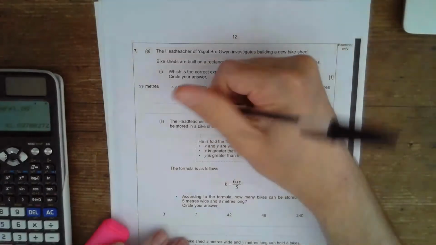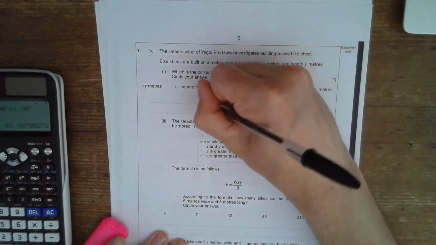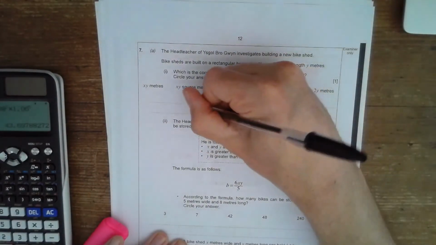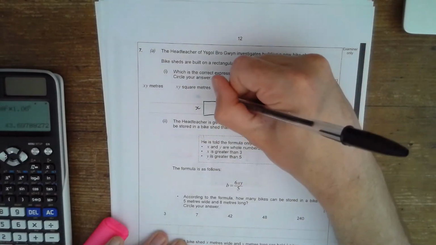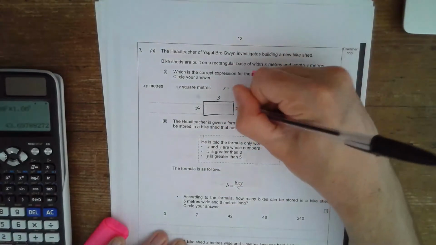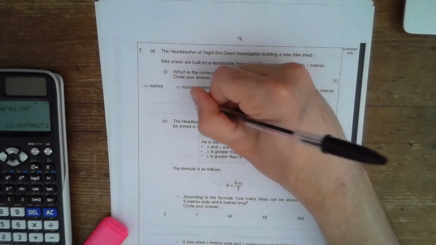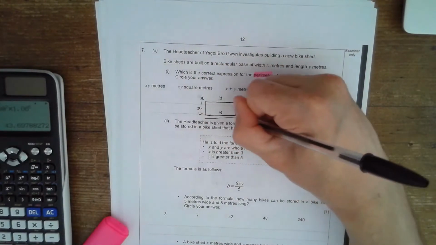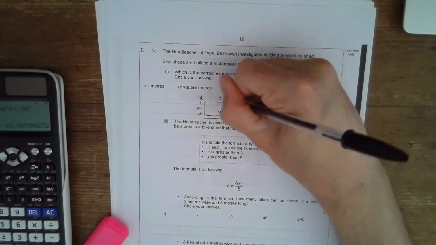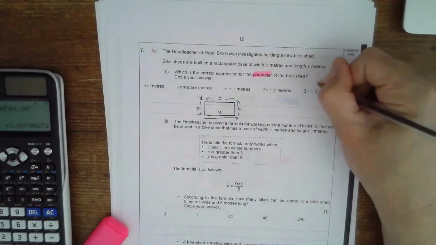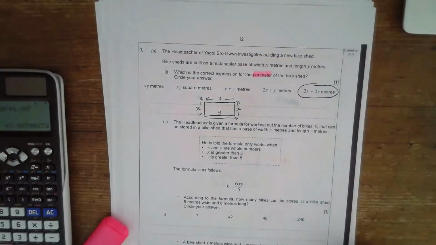Okay, so the best advice I could give you is to draw out a rectangle that could be the base of the bike shed. We know that its width is x and its length is y. That means this is also x and this is also y. If I was to work out the perimeter, it would be the journey around this rectangle. So we would add those as we go along to get 2x, add 2y. So it's that answer there.